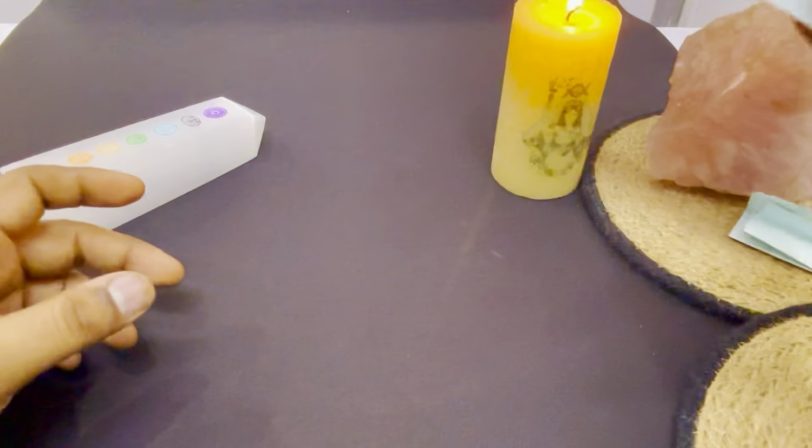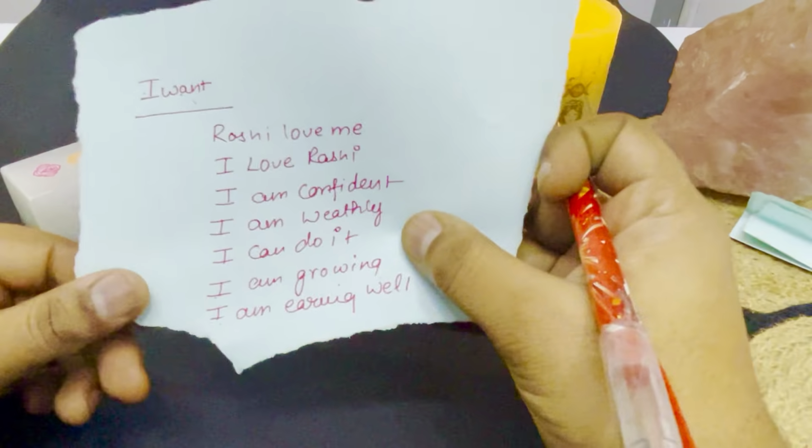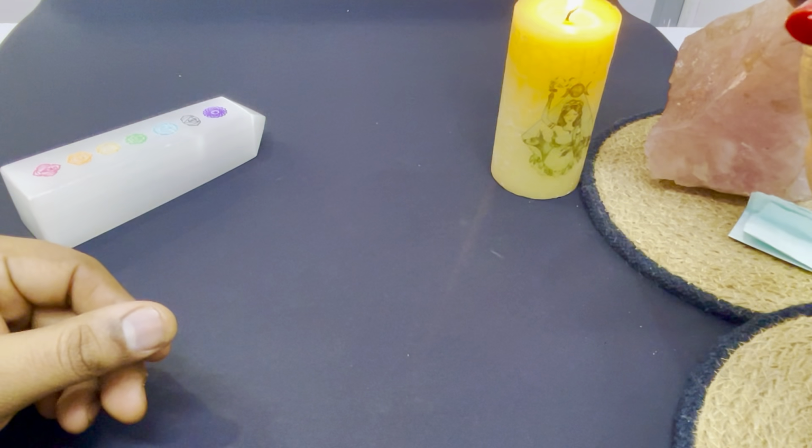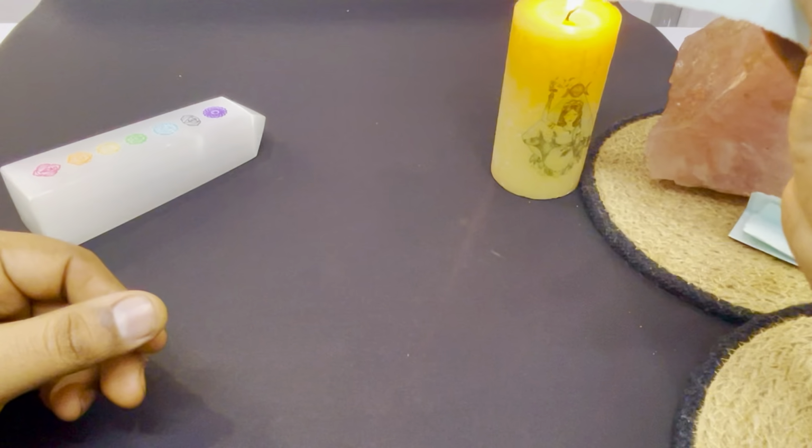What you need to do is burn out the edges of the paper. You can see this is how we burn the edges.